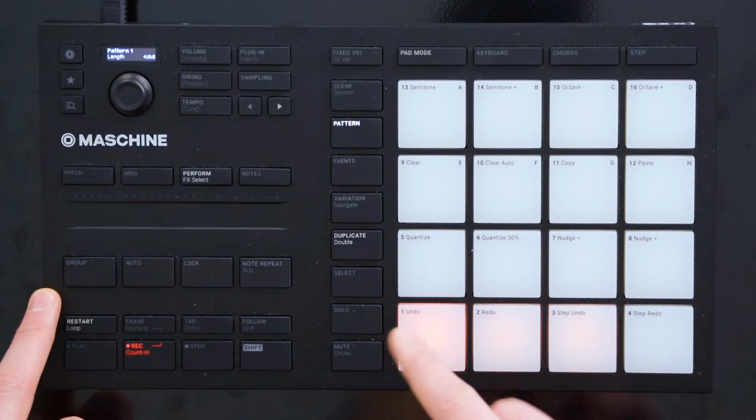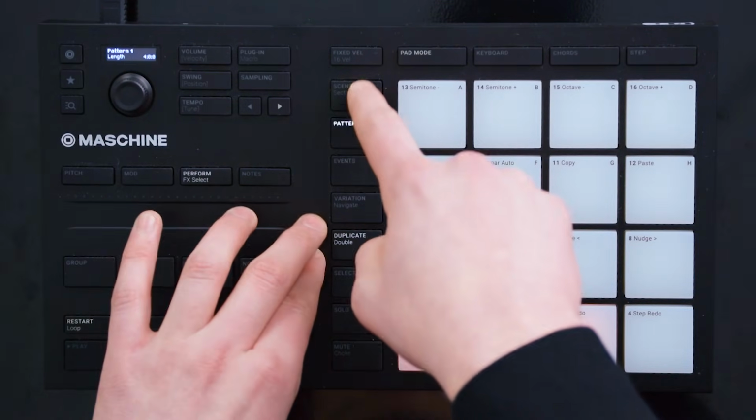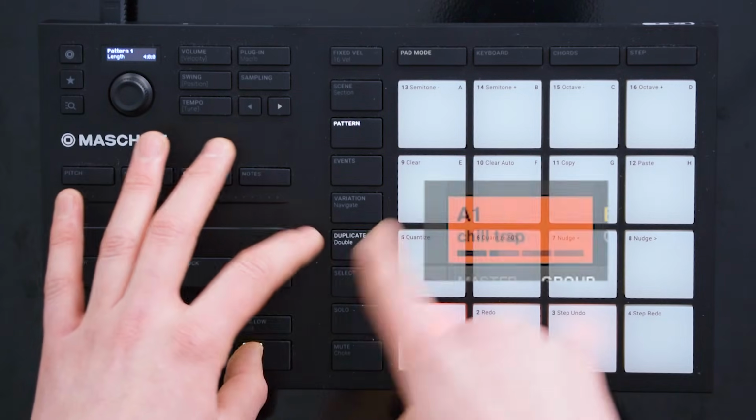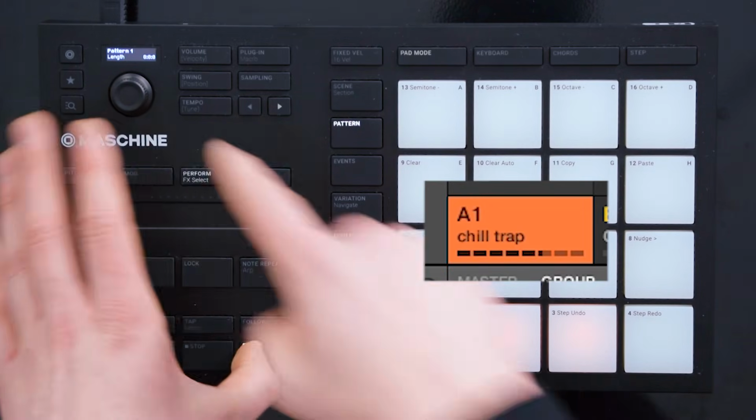The final feature that I'd like to look at in patterns is the ability to double up a pattern. So this is currently looking at my first pattern, we can see on the encoder here that it's a 4-bar pattern. The writing underneath the word is what happens when you hold shift and press that button. So in this case, we hold shift and press duplicate, and that doubles up the length of my pattern. My pattern is now an 8-bar pattern.